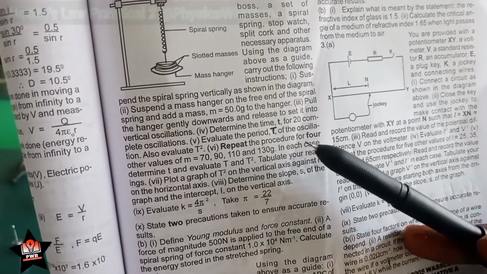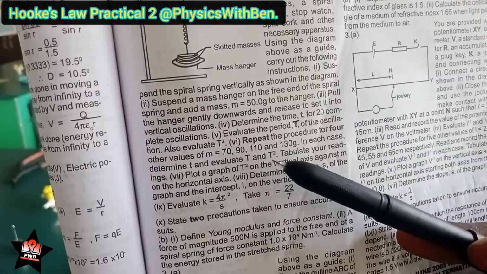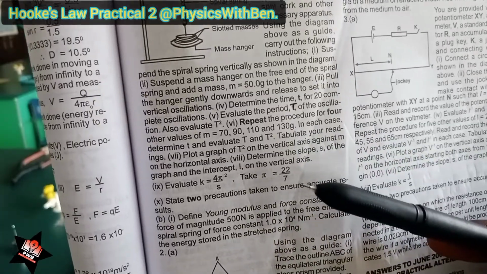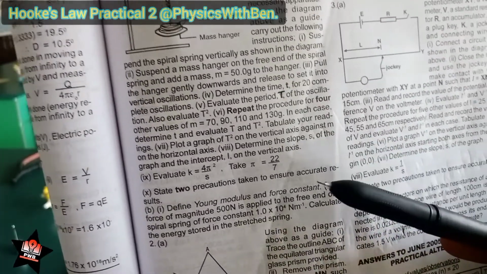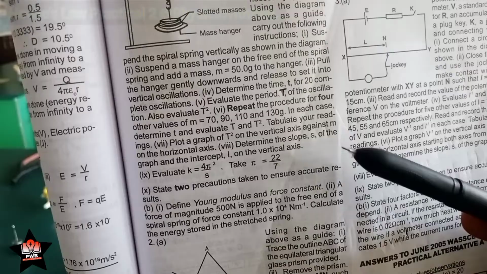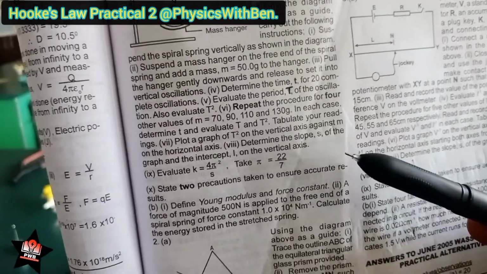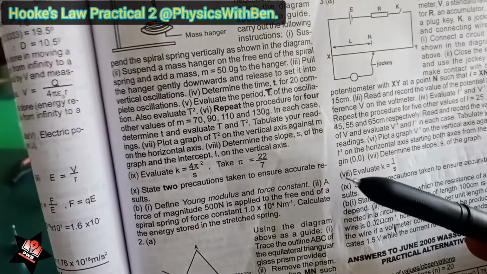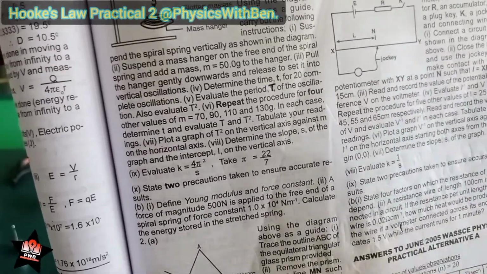Repeat the procedure for 4 other values of M equal to 70, 90, 110, 130 grams. In each case, determine t and evaluate T and T squared. Tabulate your readings. Plot the graph of T squared on the vertical axis against M on the horizontal axis. Determine the slope S of the graph and the intercept I on the vertical axis. Evaluate k equal to 4 pi squared all over S. Take pi equal to 22 over 7.